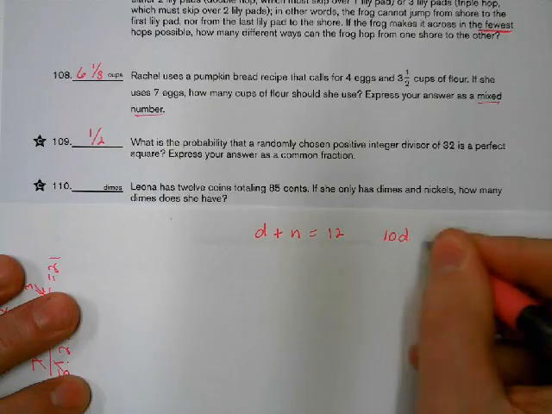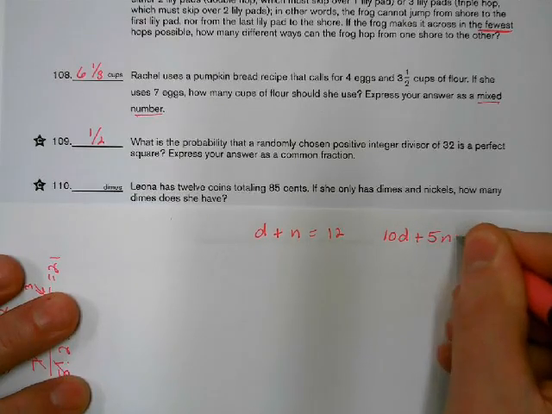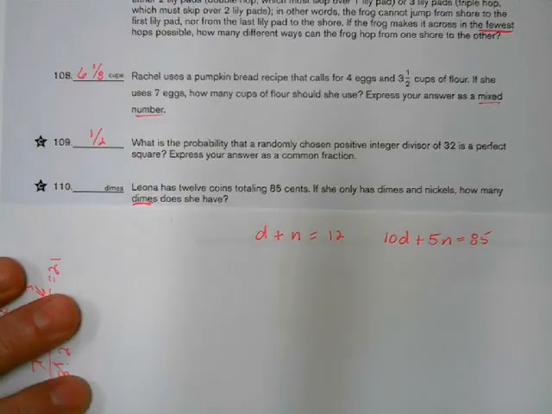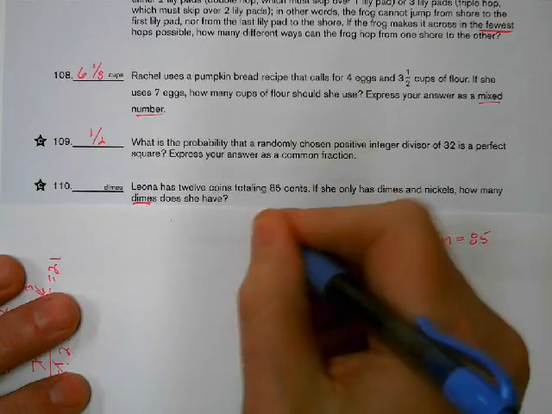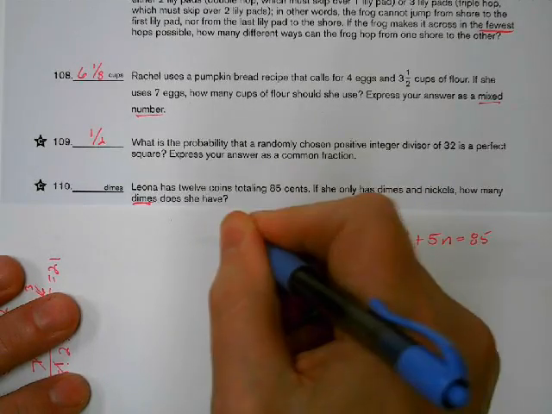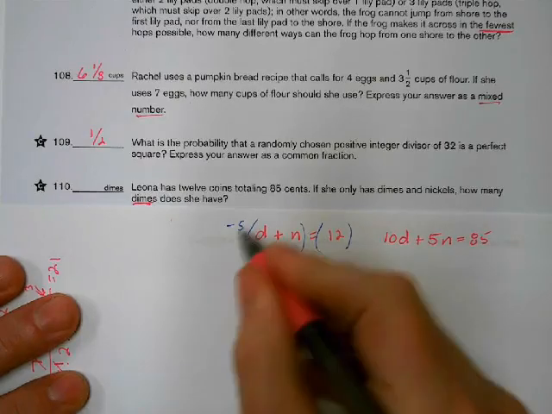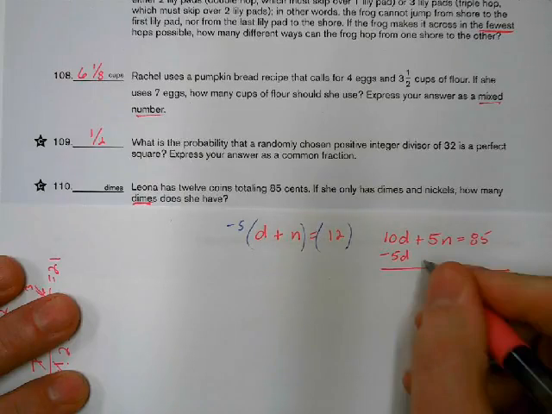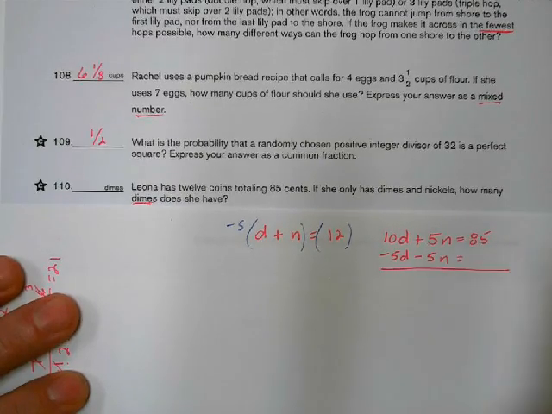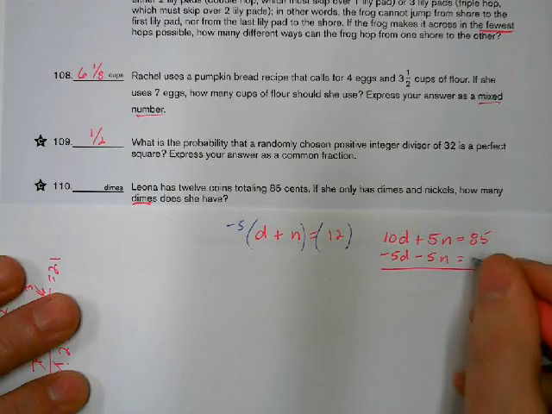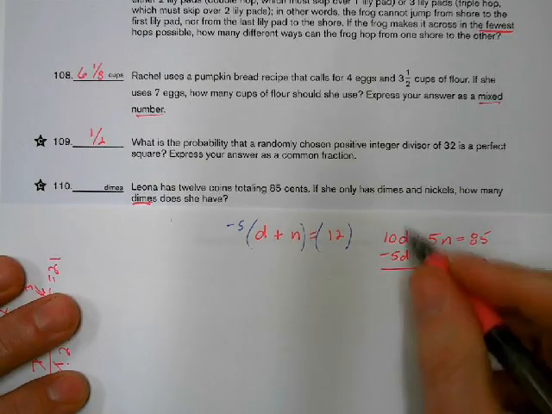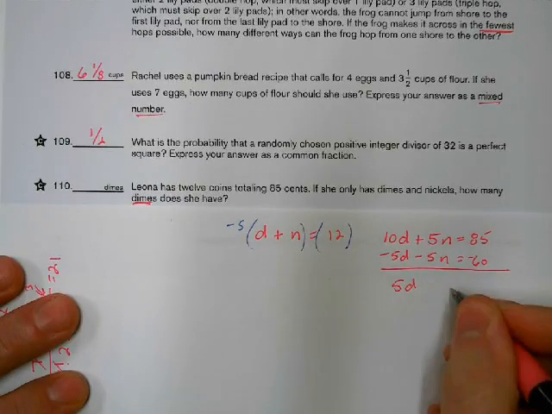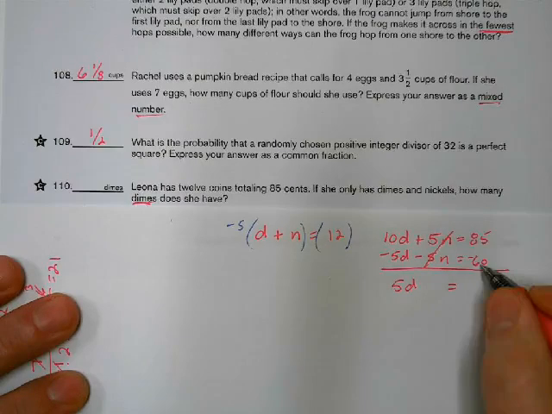I want to know dimes, so let's get rid of nickels. How do we get rid of nickels? I multiply everything over here by -5. So -5 times d, -5d. -5 times n, -5n. My nickels are going to go away. -5 times 12, -60. I'm going to add the two equations together. I end up with 5d equals, these cancel, 85 minus 60 is 25. And I divide by 5, and the number of dimes is equal to 5.